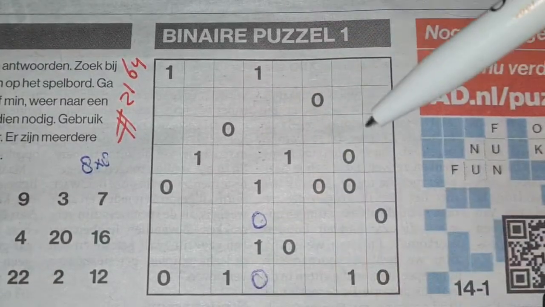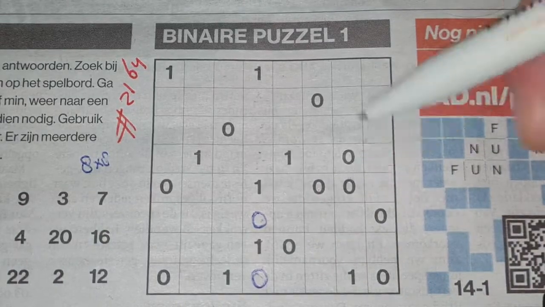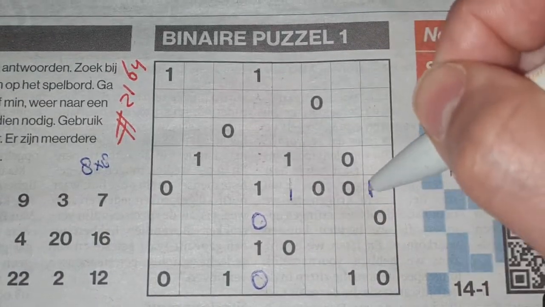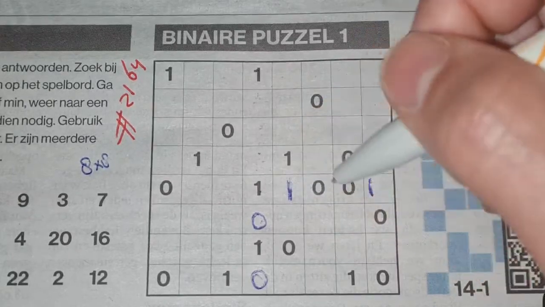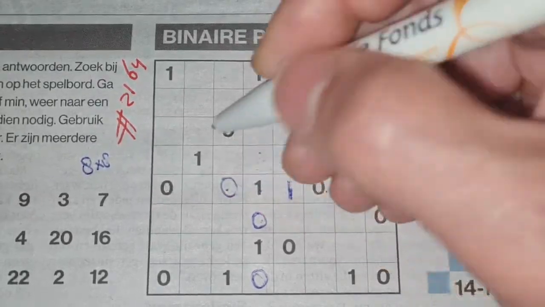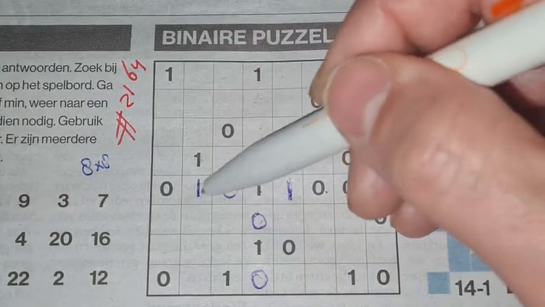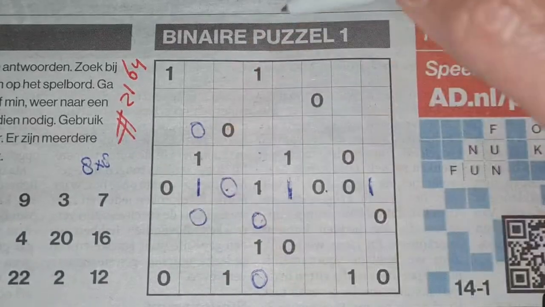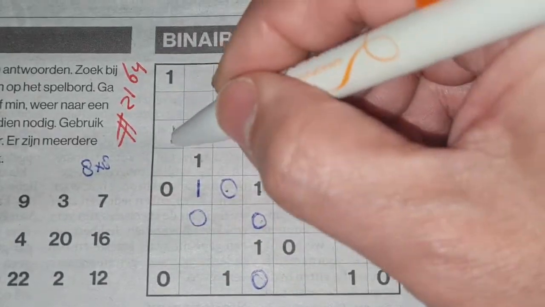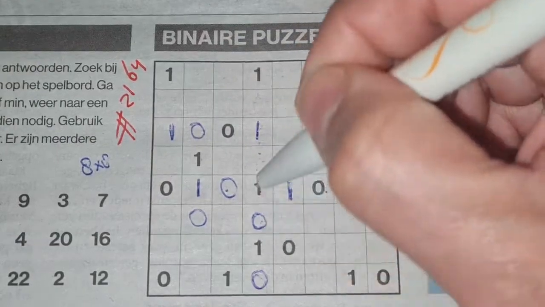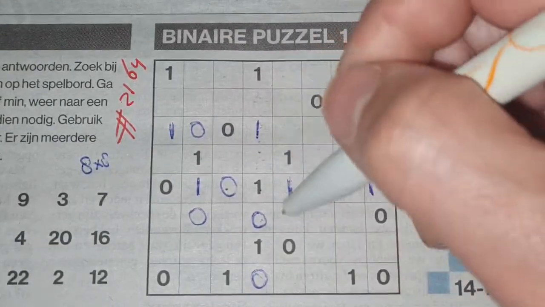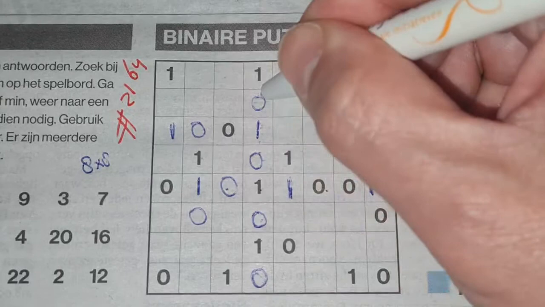Yes. Alright. Double O, here 1, there 1. Double 1, here no, there no. Between 2 O's comes in 1. Double 1, here no, there no. Double O, here 1, there 1. Number 4, yes. We have 4 ones, so the rest are O's.